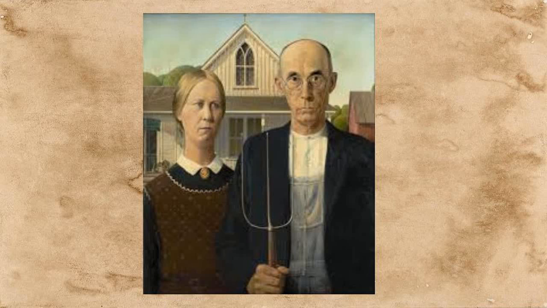Before we get to know the painting, it is important to learn about the artist Grant Wood. Before painting the American Gothic, Wood went to Europe to study and gain inspiration for his art.